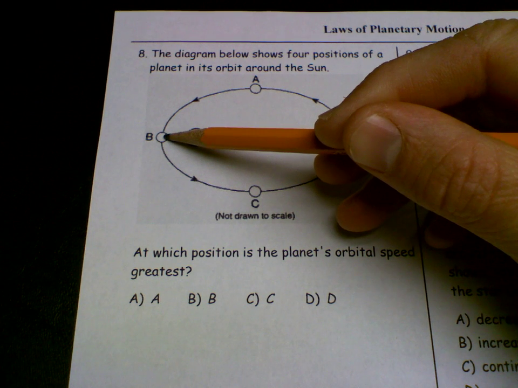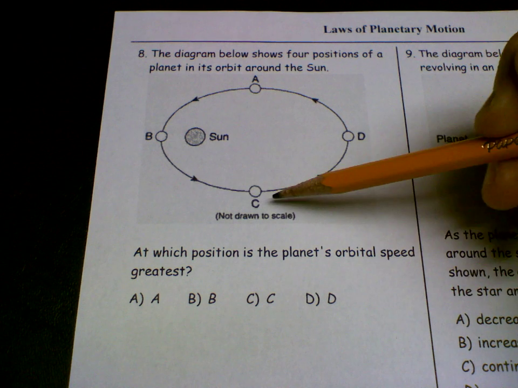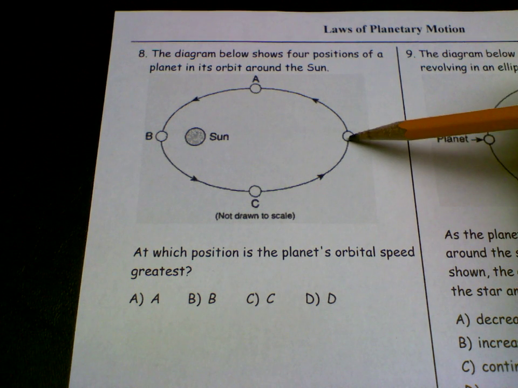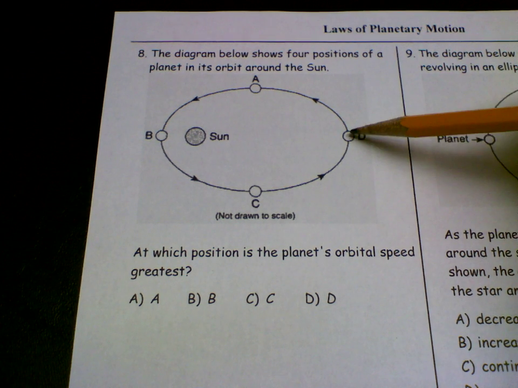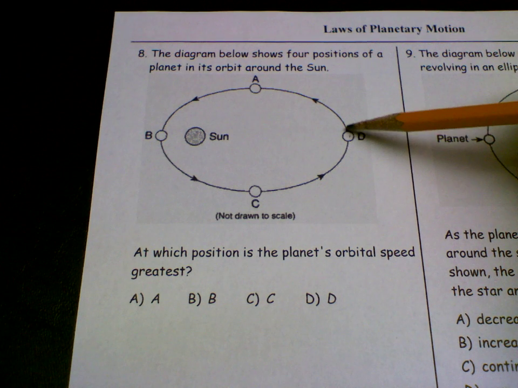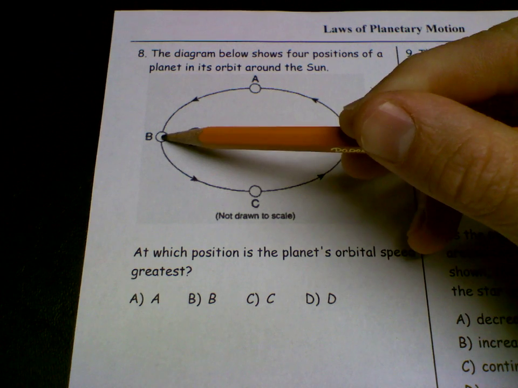So you should have gotten, for number 8, choice B. And then remember, as we go further from the sun, we slow down until we hit our furthest position from the sun, which, by the way, remember the major axis, the line you drew? That would be our slowest movement, right where the major axis is touching the ellipse. This would be slowest, that would be fastest.